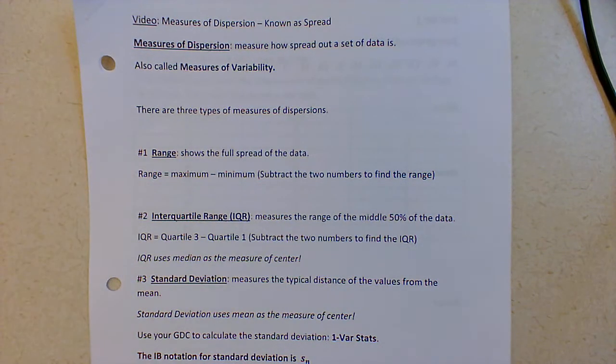Today we are going to be going over measures of dispersion, also known as spread. This video is going to go relatively quickly. I wrote out most of the things, so please do not hesitate to pause so that you can write down all of the good stuff.